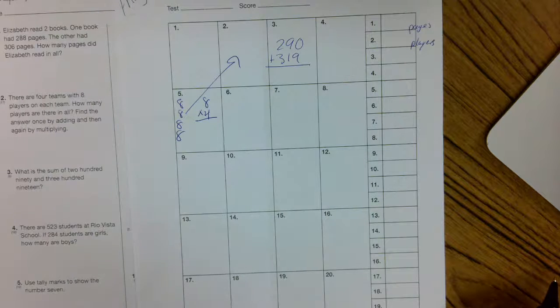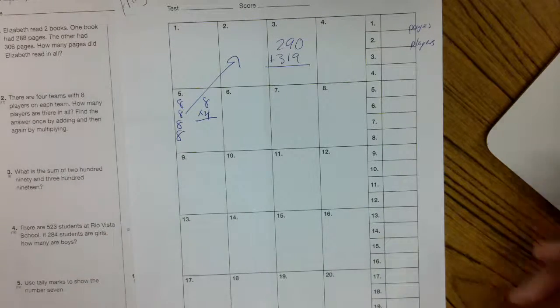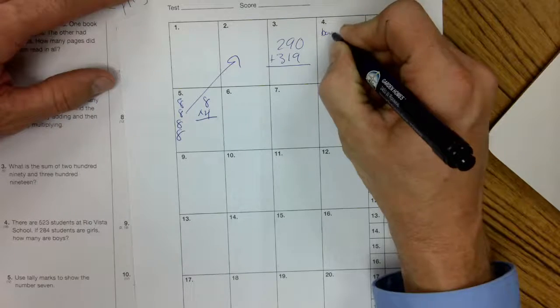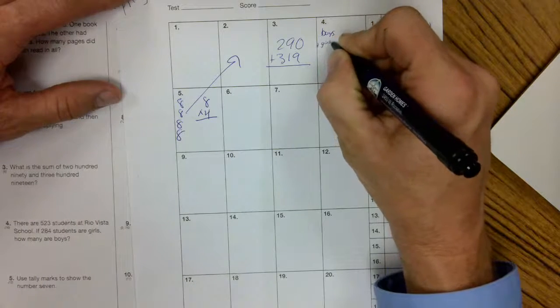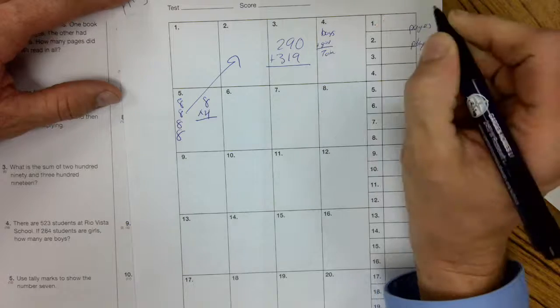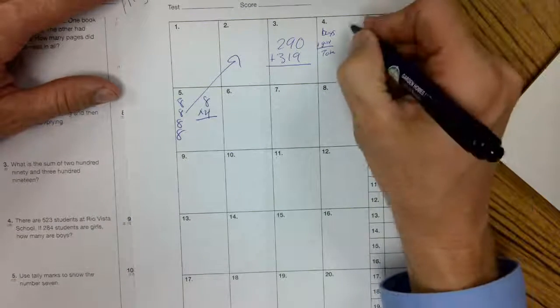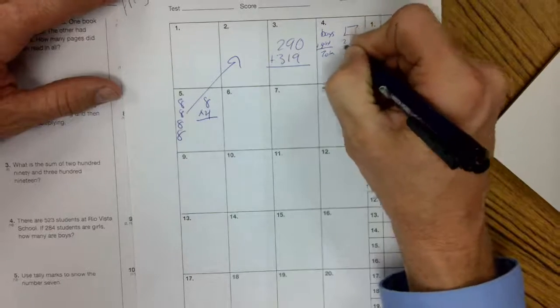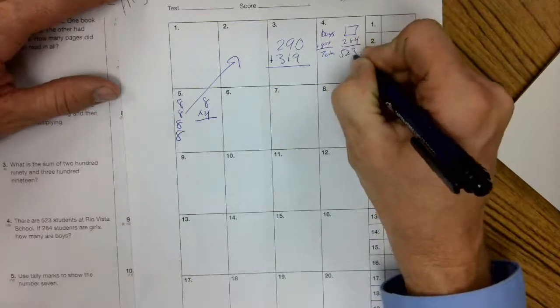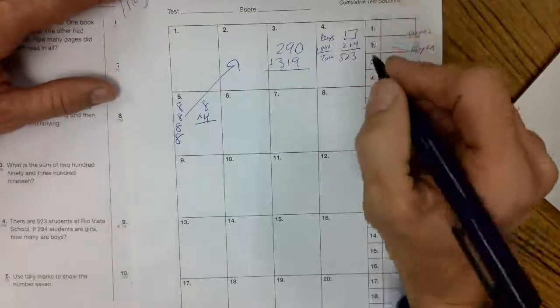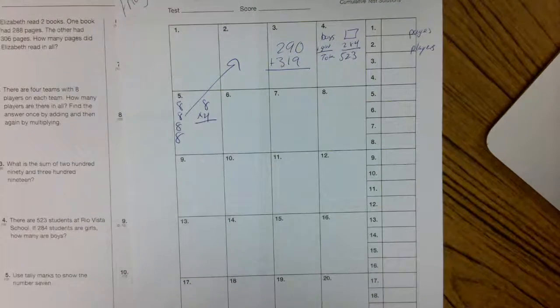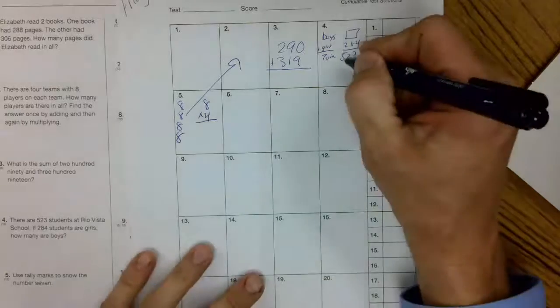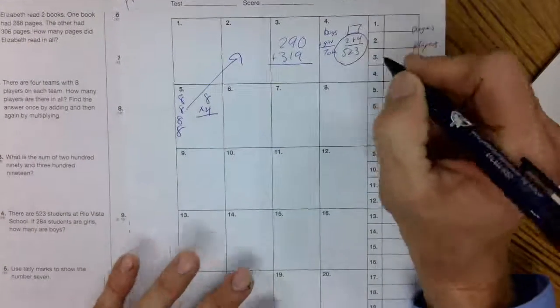Number 4. There are 523 students at Rio Vista School. If 283 students are girls, how many are boys? So you really have boys plus girls equals total. We don't know how many boys there are. We know there's 284 girls, and we know the total is 523. So if you have a missing add-in in an addition problem, you're going to subtract. Good, so flip this over and then subtract.